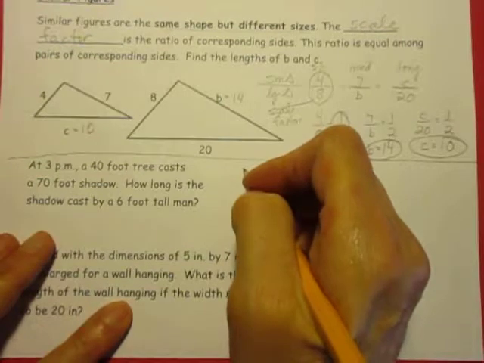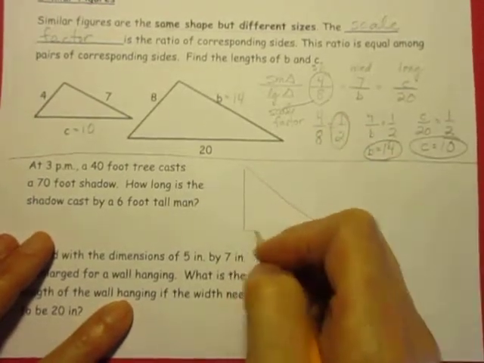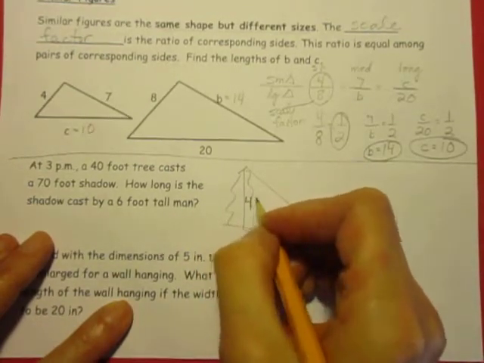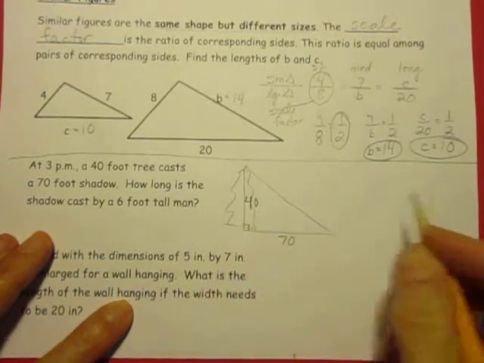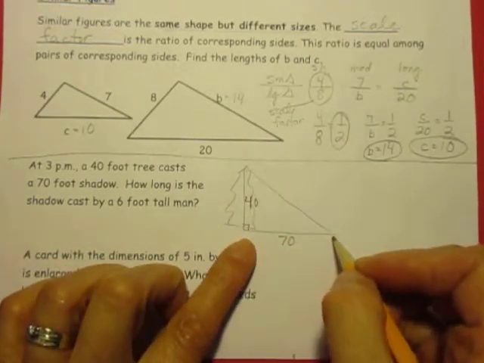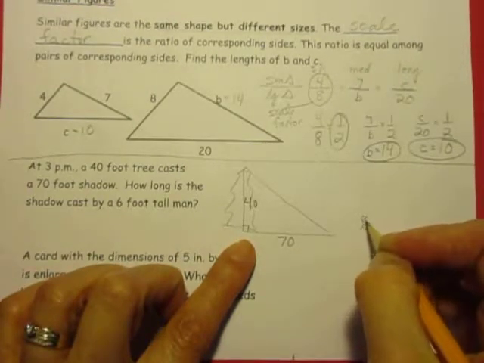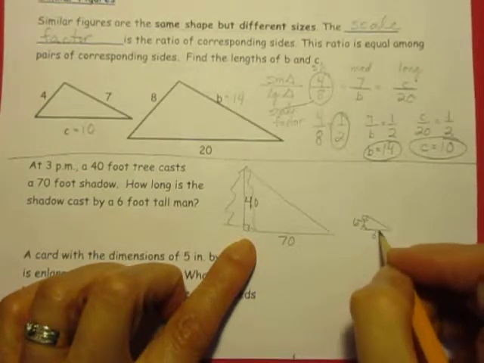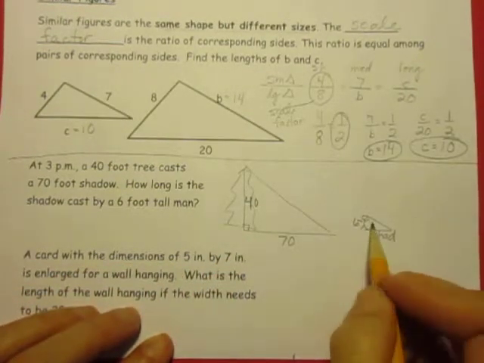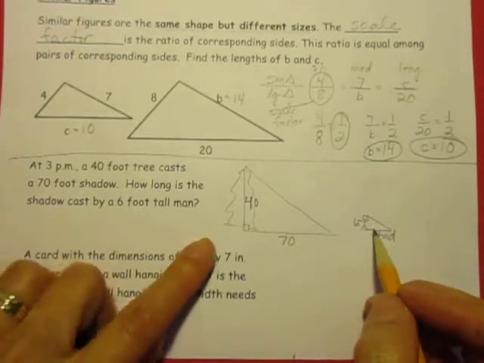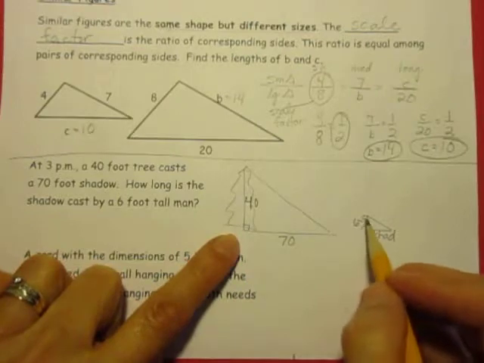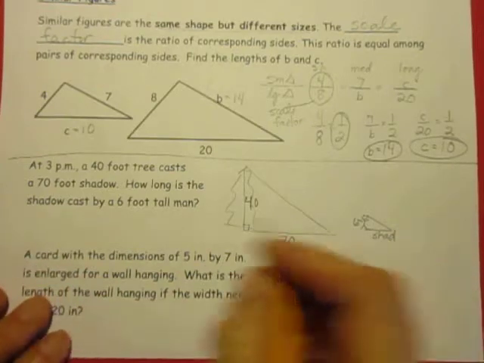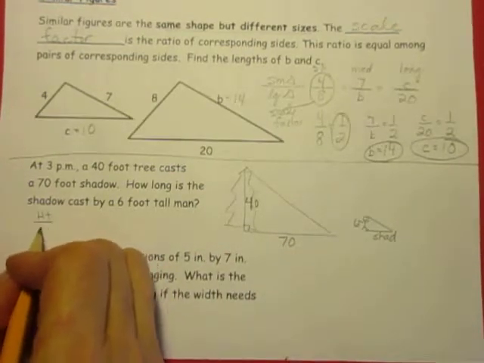I think we've done this one before, but if I draw my tree here, it's 40 feet tall, 70 feet long. I can see that I have a right triangle here. And when I draw the man over here, he is 6 feet tall, and we want to know what his shadow is. So again, you can see that you've got a right triangle. So you can recognize that the height of the tree corresponds to the height of the man. The shadow of the tree corresponds to the shadow of the man. So you could set up a height to shadow ratio.